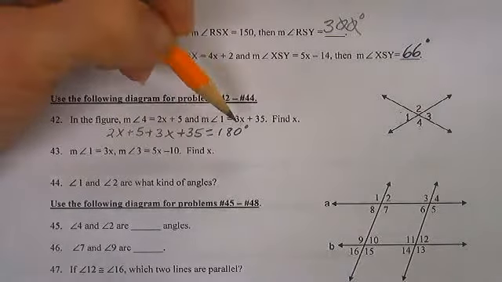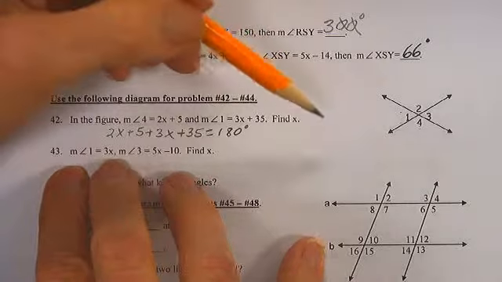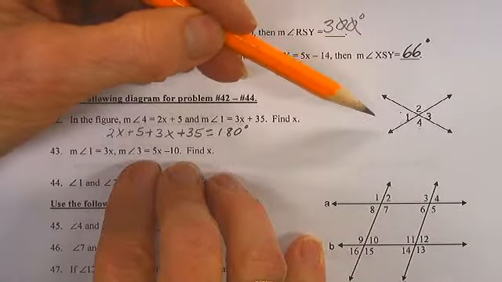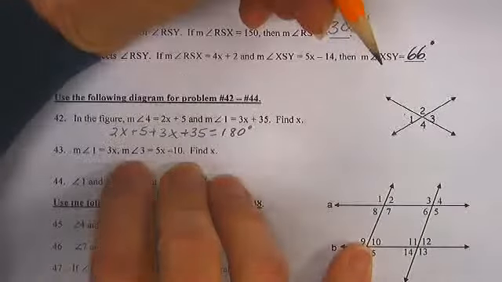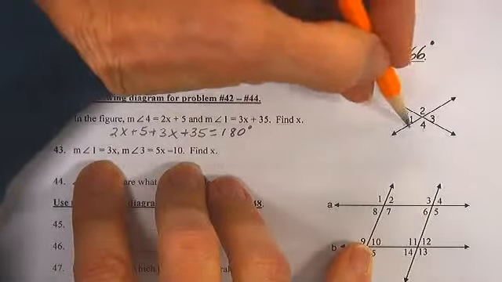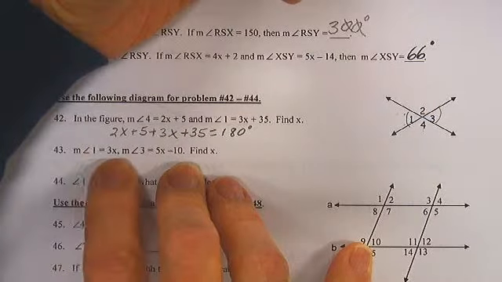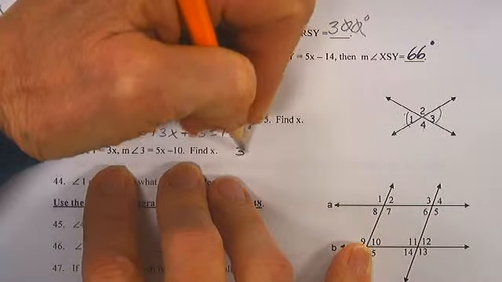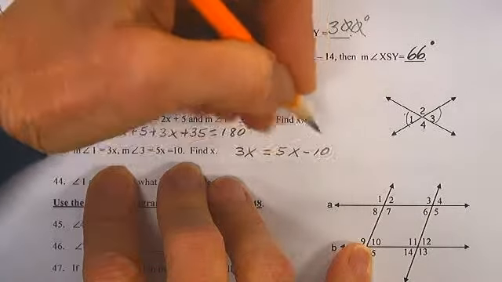x is 28 degrees, I think. Okay, 43. The measure of angle 1 is 3x. The measure of angle 3 is 5x minus 10. Find x. Well, angle 1 and angle 3 are vertical angles. That means they're congruent. Therefore, our equation is 3x equals 5x minus 10.